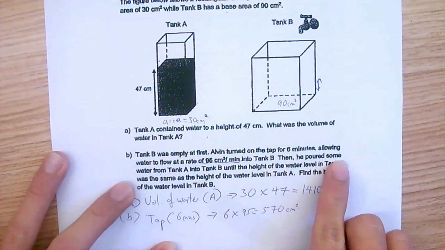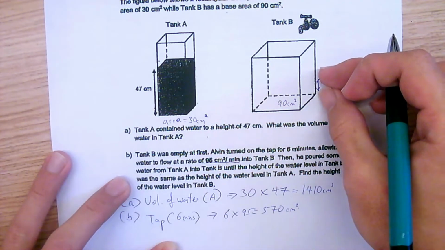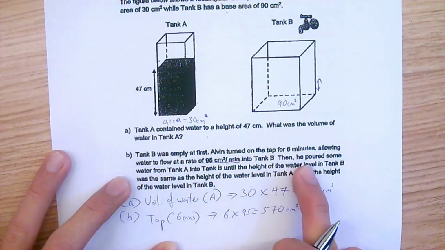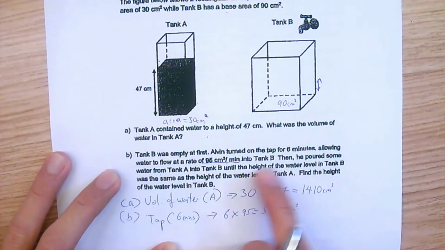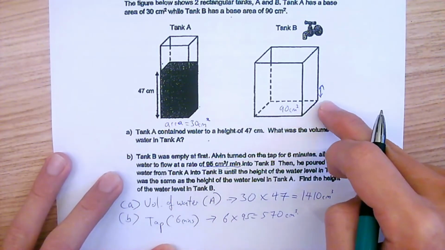Then he poured some water from A into B until the water level is the same. So he turned on the tap for 6 minutes, and then he poured some water from A into B until the height of the water level is the same in B as in A. The question has something wrong for this one. Why?